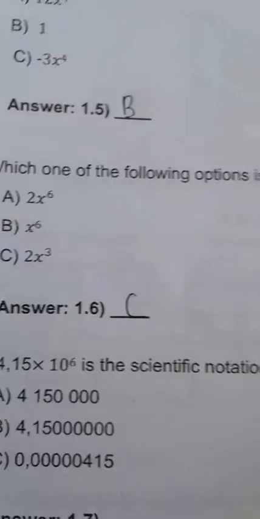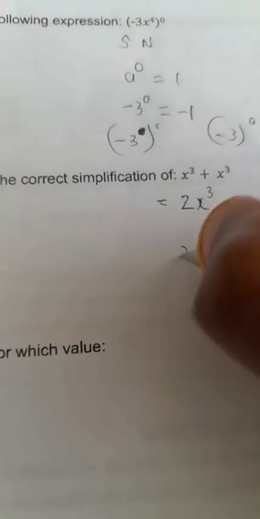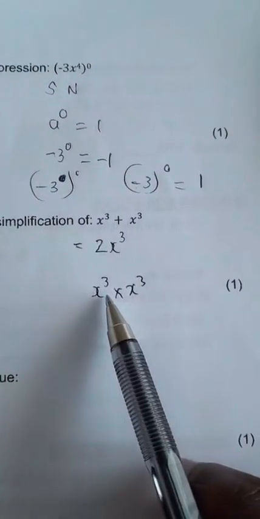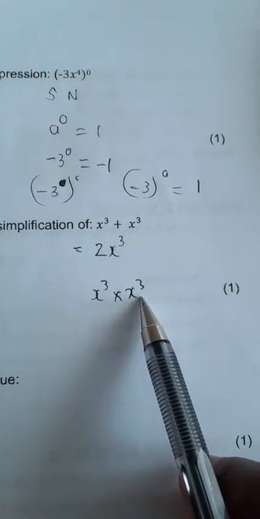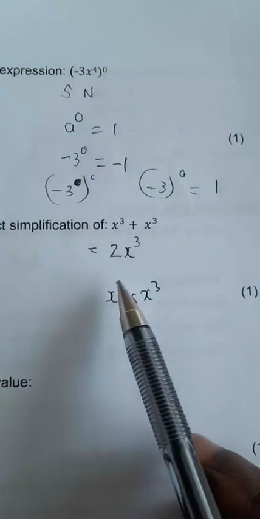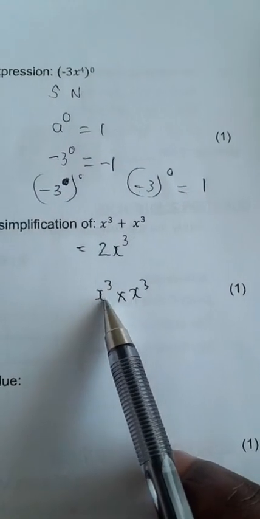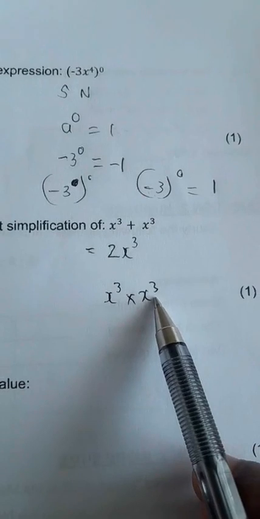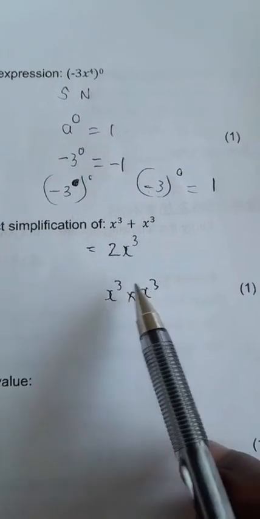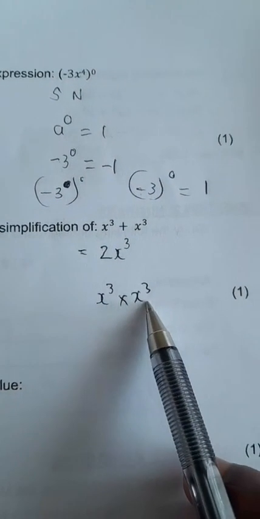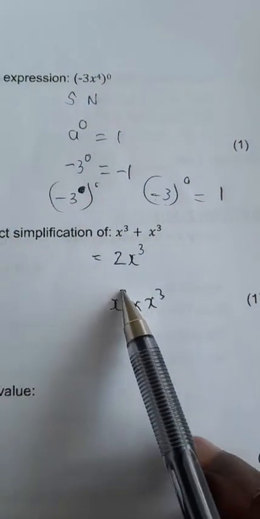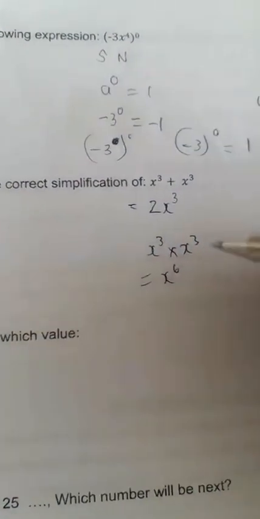All right. When do we add exponents? Let's say it was x to the power 3 times x to the power 3. Now, there's a different rule that applies when we are multiplying variables that are the same. Doesn't matter whether the exponents are the same or not. But the rule is when we are multiplying, we actually keep the base, the variable, and we add the exponents. So the answer here would be x to the power 6.